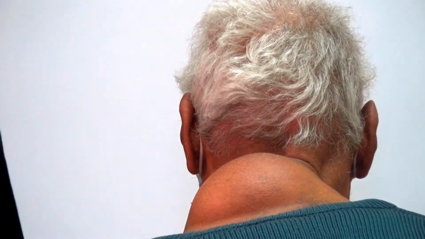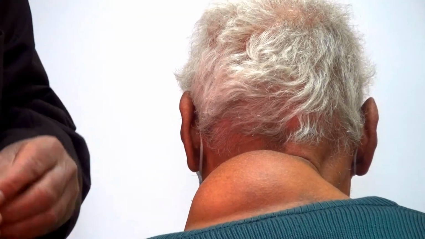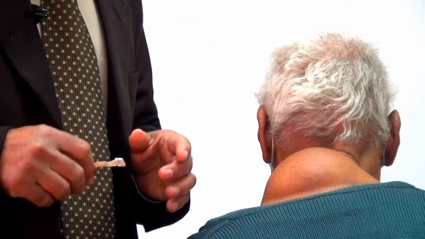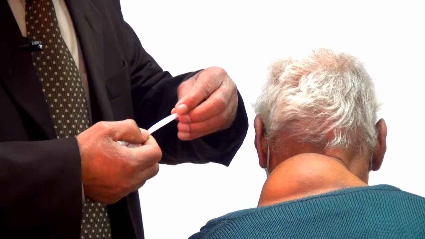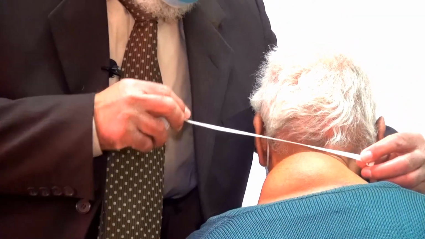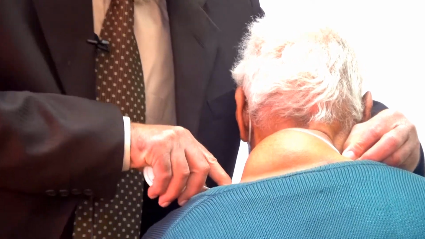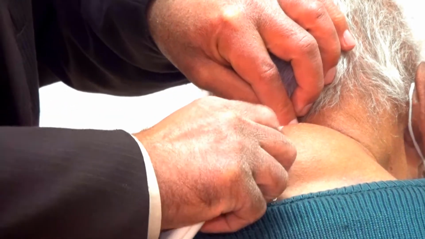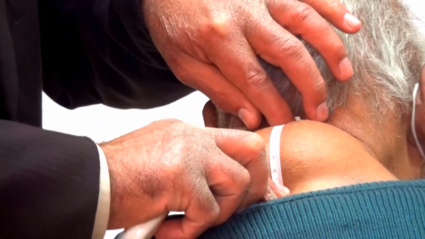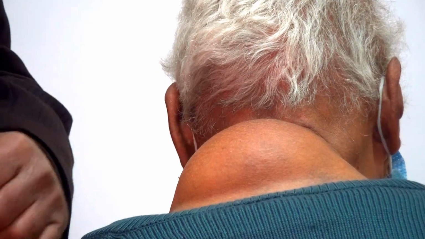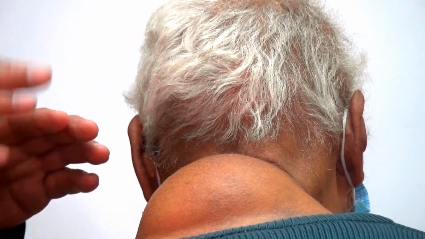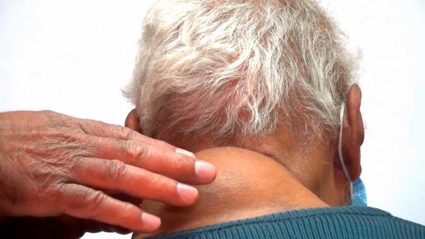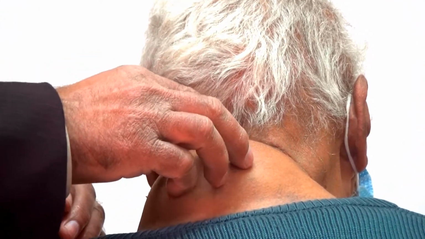We measure by a measuring tape. In the inspection, we estimated it roughly. But on palpation, I should measure by a measuring tape like that. This is one dimension, and that is the other one by palpation. There is no ulceration, and now we examine the local skin.